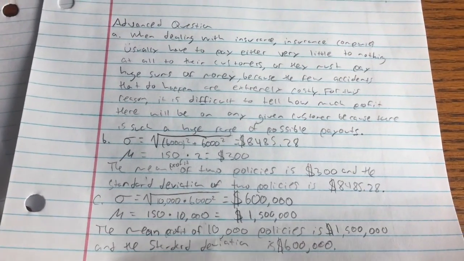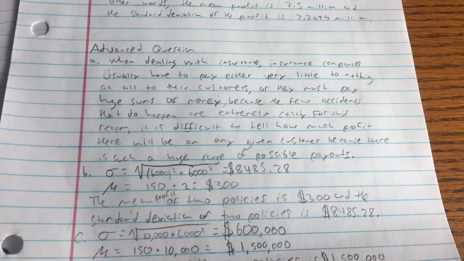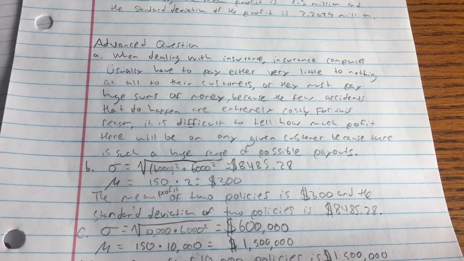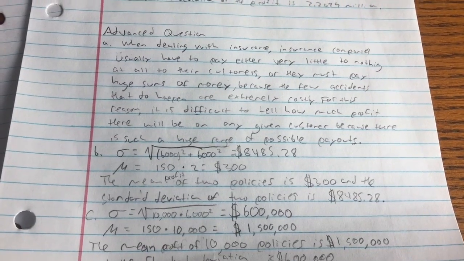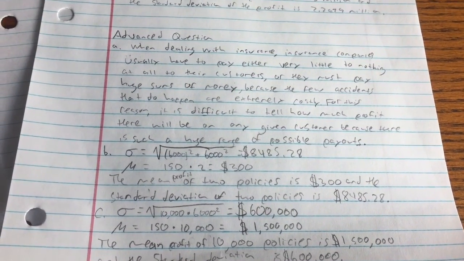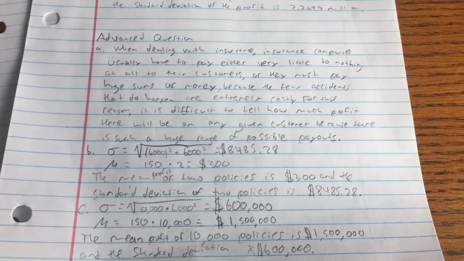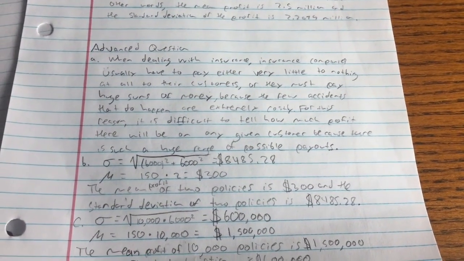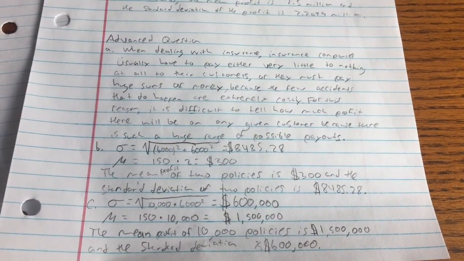So squaring it gets rid of that, and then taking the square root again brings it back to what it should be. So we get about $8,485.28 for that standard deviation, which is still very high, but it's not quite double, which you'll start to see is where the companies make their money.